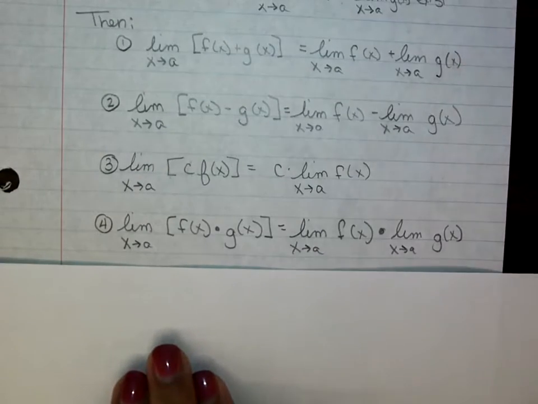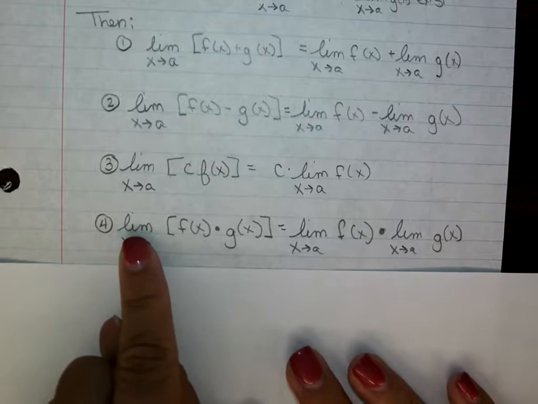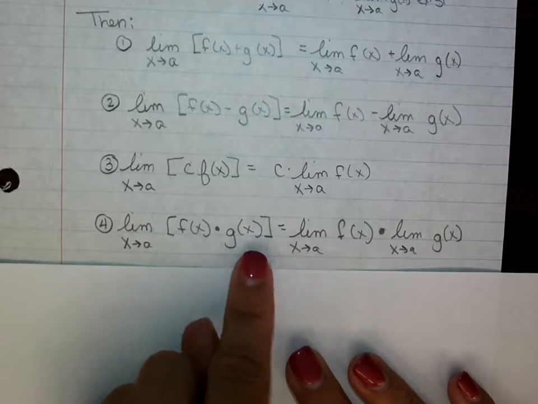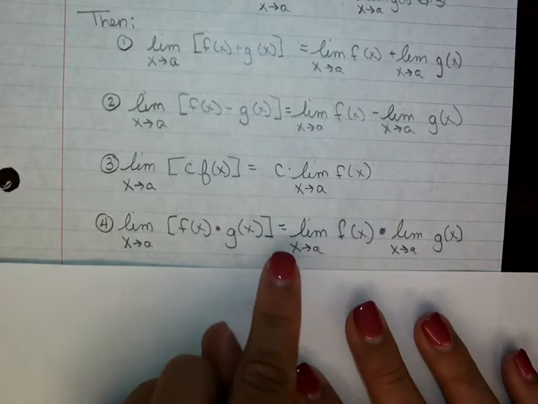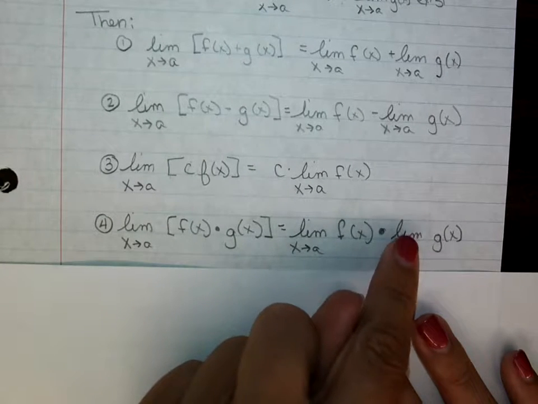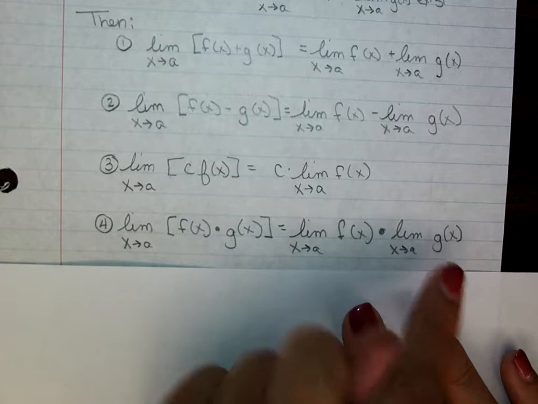The fourth limit law we're going to talk about is the product law. The limit as x approaches a of the quantity f of x times g of x is equivalent to taking the limit as x approaches a of f of x and multiplying it by the limit as x approaches a of g of x.